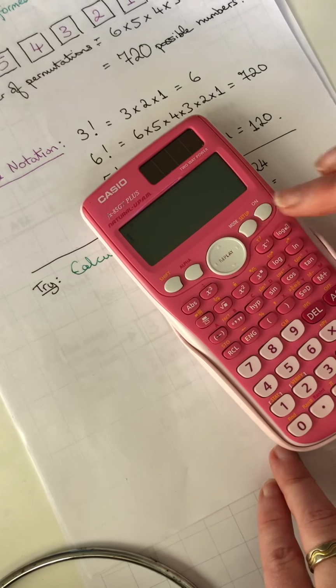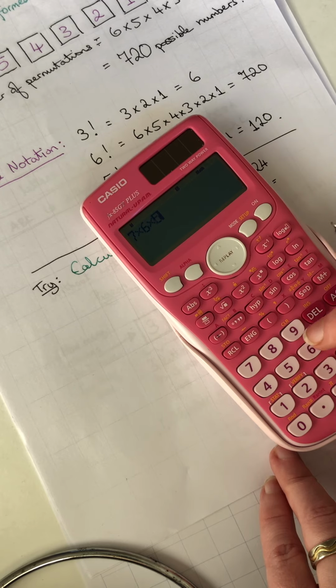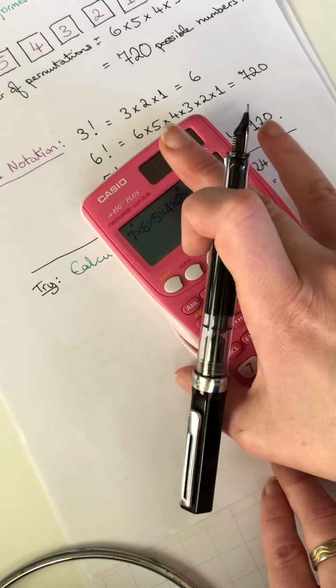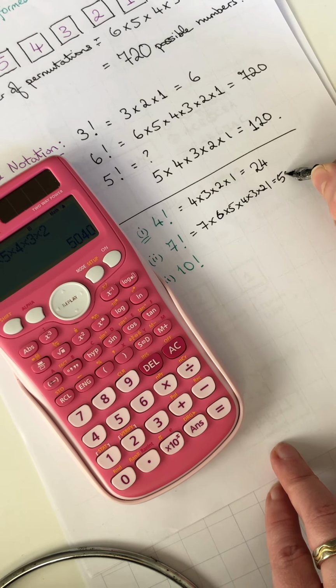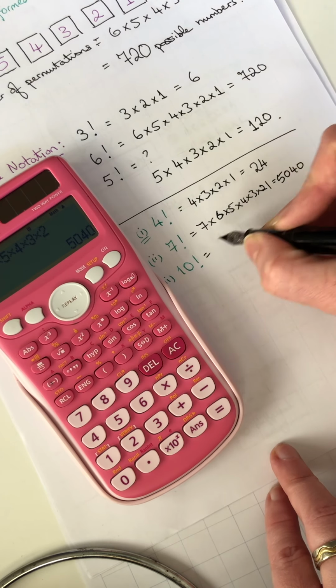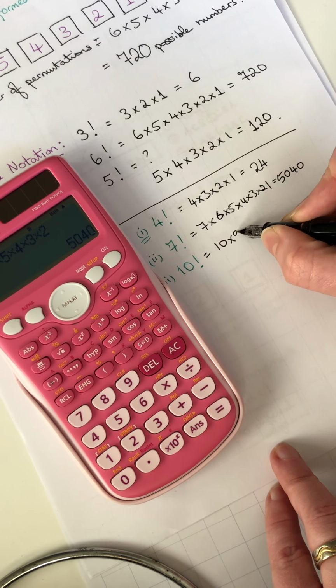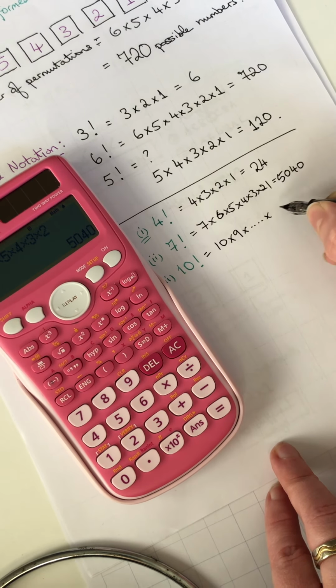Might have to use the calculator for this. 7 by 6 by 5, 4, 3, 2. Notice I don't need to type in the 1 because multiplying by 1 makes no difference. And we get 5,040. 10 factorial. I don't even want to write out all these numbers. 3, 2, 1.